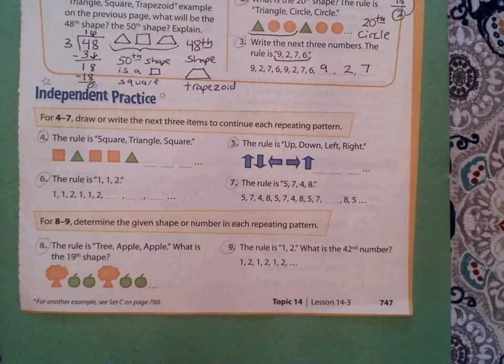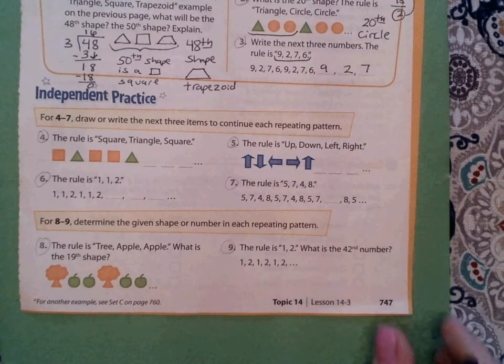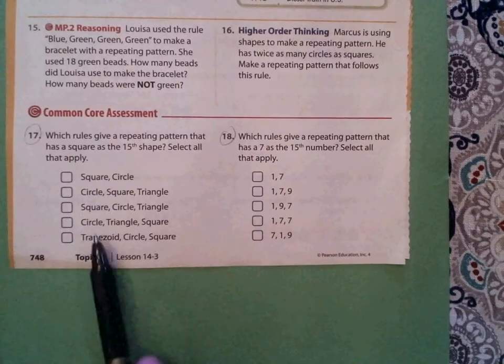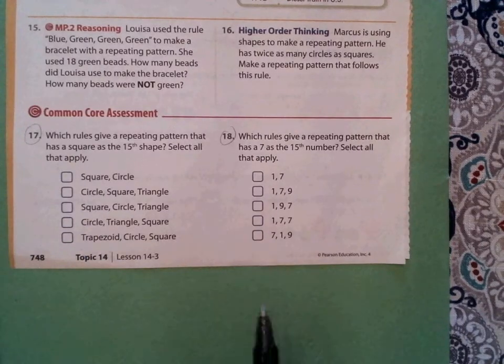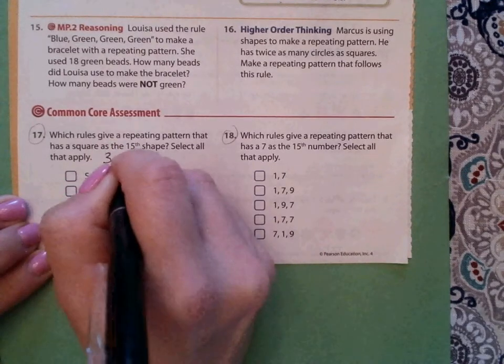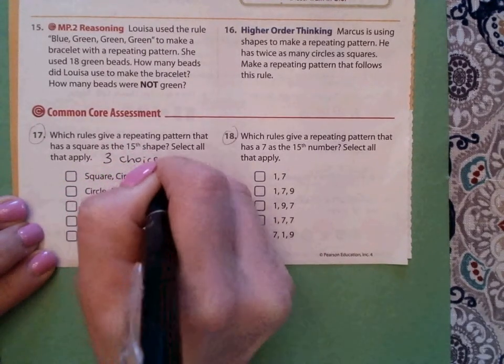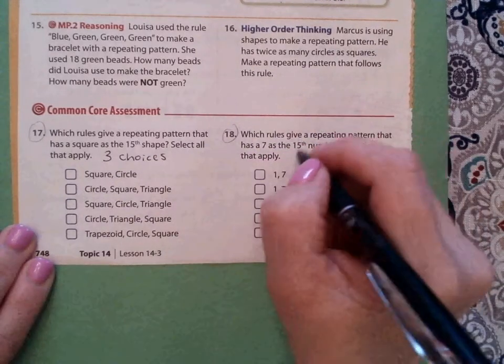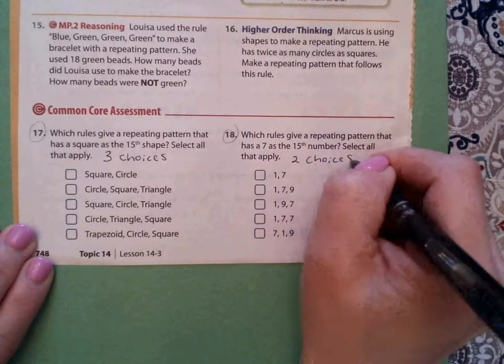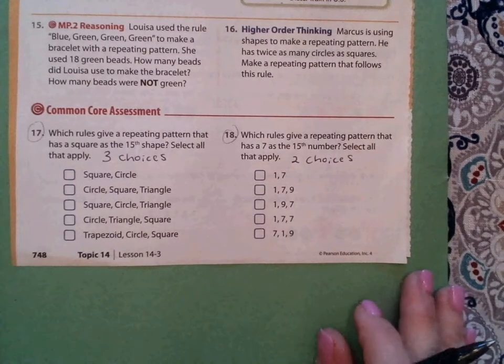So I want you to try the independent practice, and you're going to do 4, 5, 6, 7, 8, and 9 on the front. And then if you turn it over, you'll do 17 and 18. And your clue here is that there's 3 choices for this multi-answer, and for number 18, there are 2 choices.